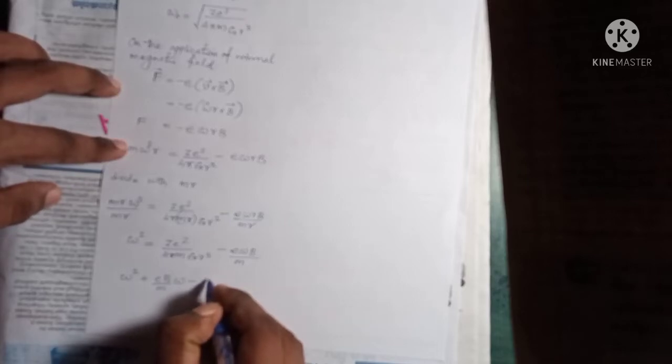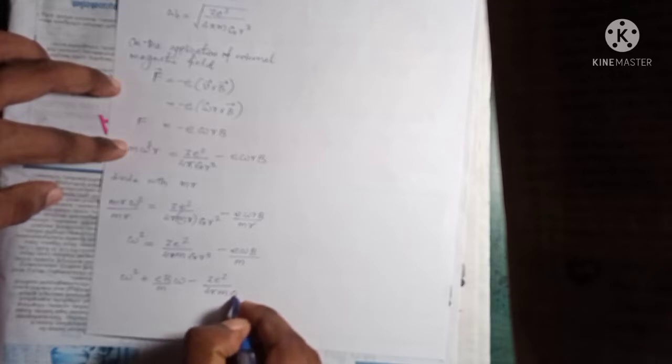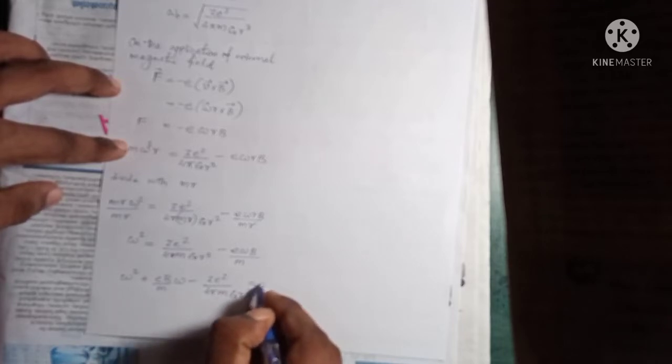Again, this can be written in the form as omega square plus eB upon m times omega minus ze square upon 4 pi m epsilon 0 r cube equals 0. So this is the form of a quadratic equation of omega.